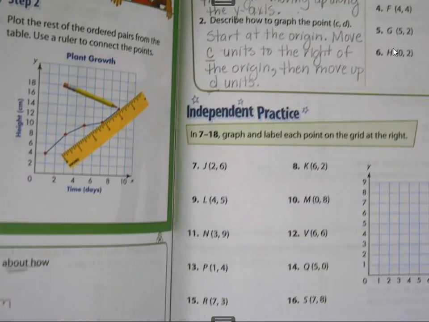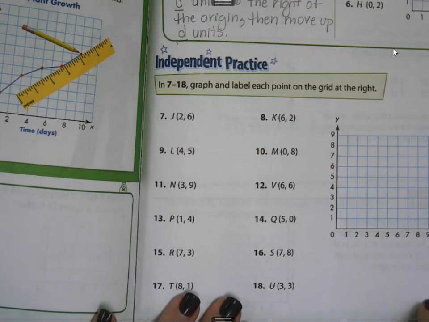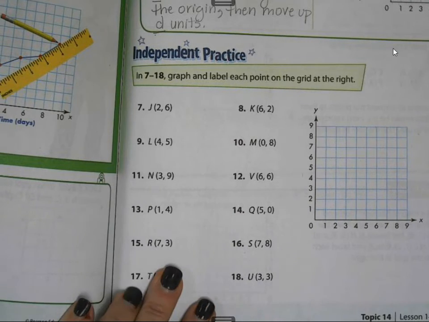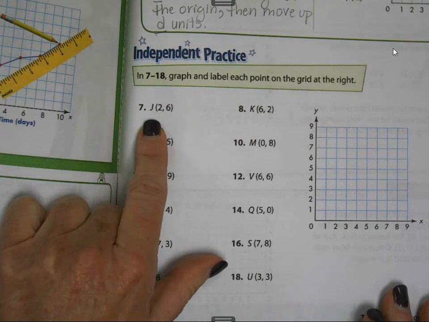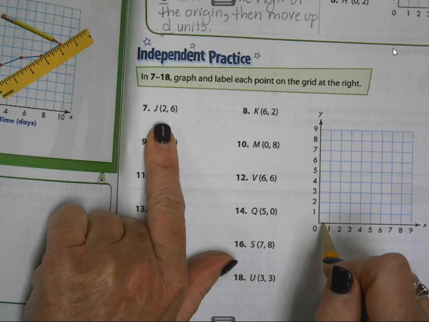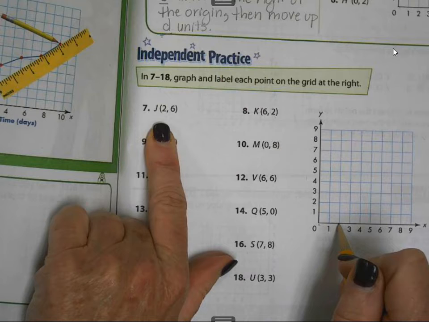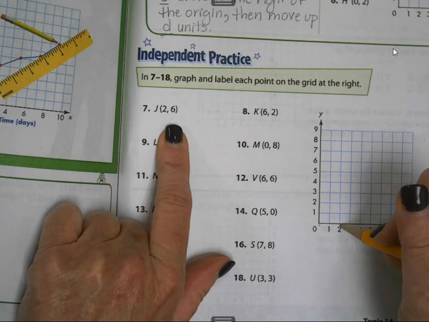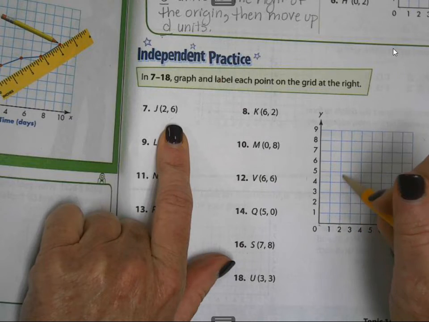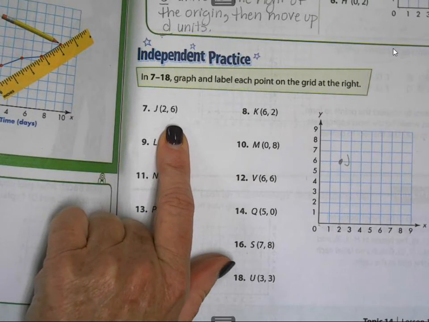All right. 7 through 18. These go really quickly. We're going to graph and label each point on the grid at the right. Don't fly through this. Be neat, please. Point J is going to be located at (2, 6). So we're going to start at the origin. The 2 tells me I'm going to move 2 to the right from the origin. The 6 tells me then I'm going to jump up on the y to the 6. So we're going to plot it right here, J.